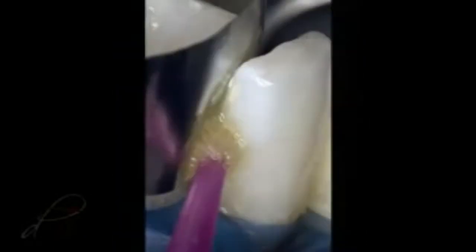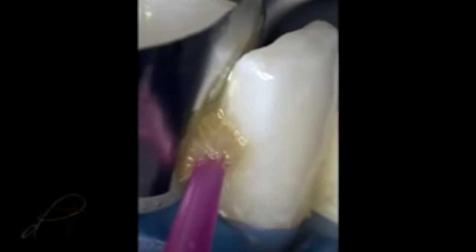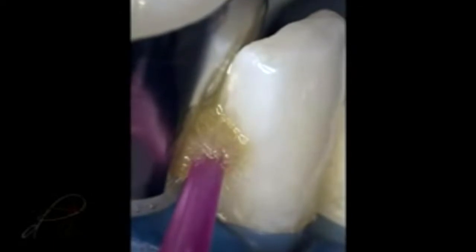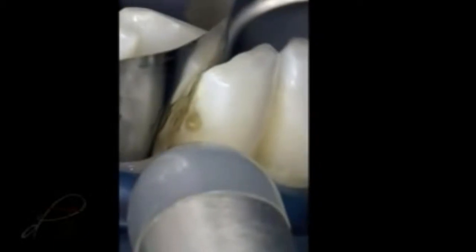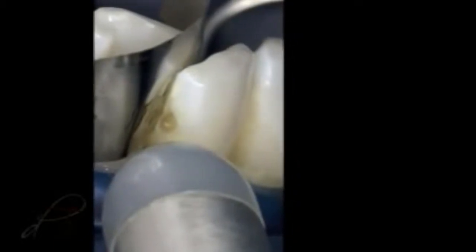A self-etch adhesive, G-ænial Bond by GC America, was placed on the enamel and dentin surfaces with an applicator tip for 10 seconds, air dried for 5 seconds using an A-dec warm air tooth dryer, and light cured for 10 seconds.